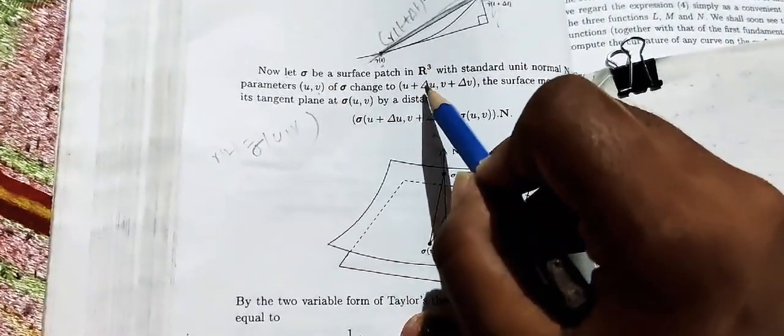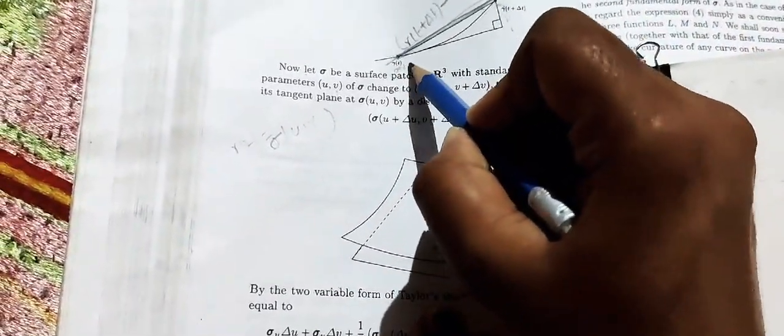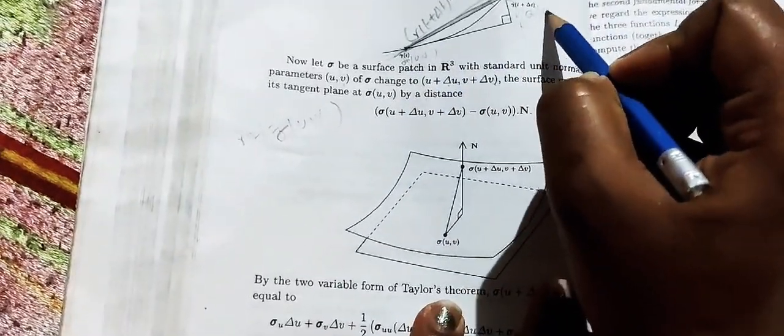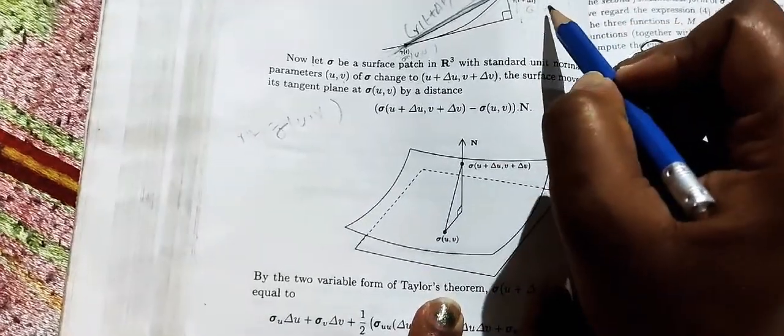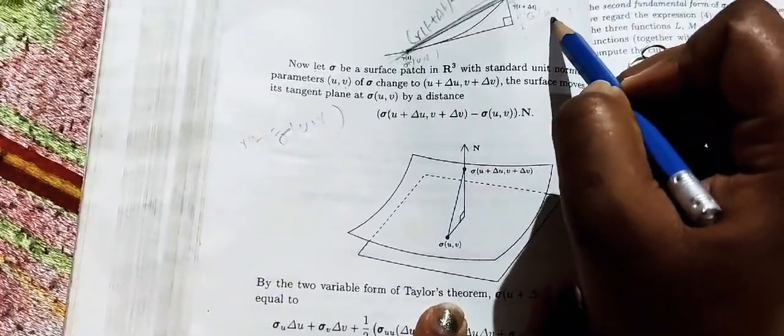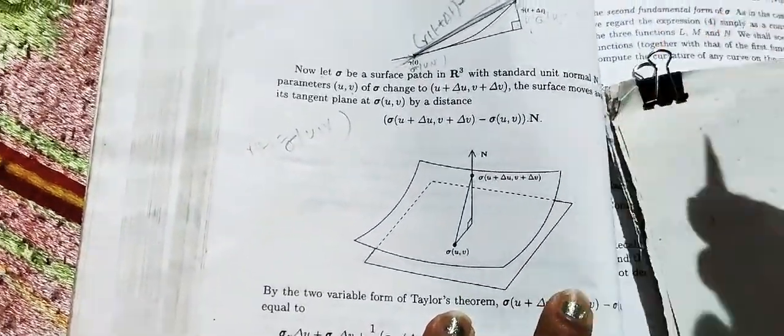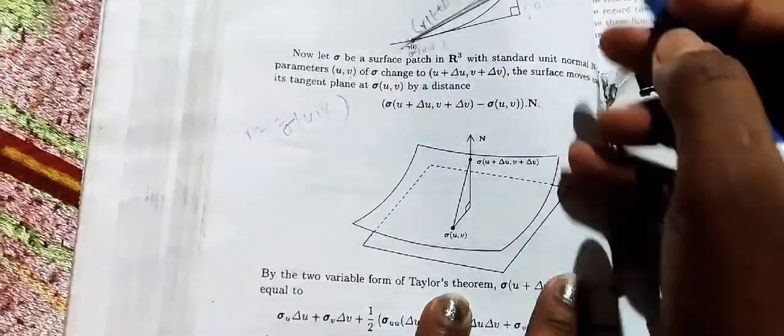t is changed to t plus delta t. So here (u, v) is changed to (u plus delta u, v plus delta v). So we consider the same. Gamma of t is sigma of (u, v) and this one is sigma of (u plus delta u, v plus delta v). This tangent distance is sigma of (u plus delta u, v plus delta v) minus sigma of (u, v), dot the principal normal N.